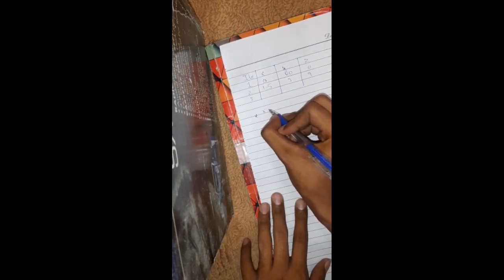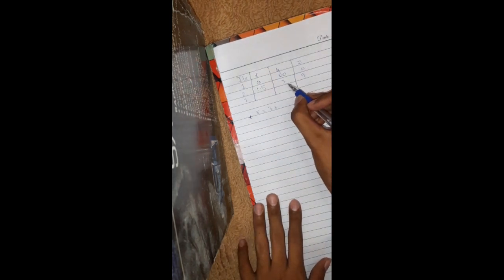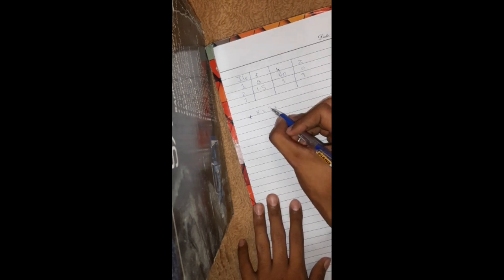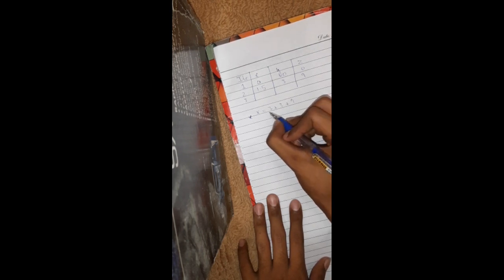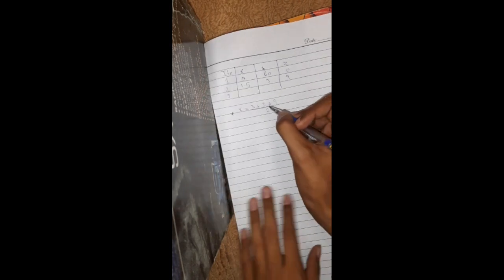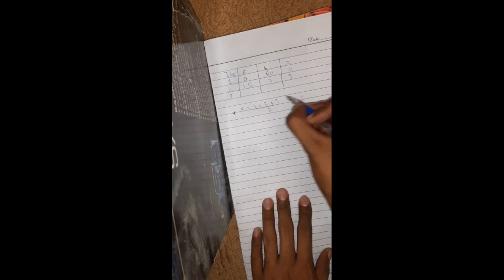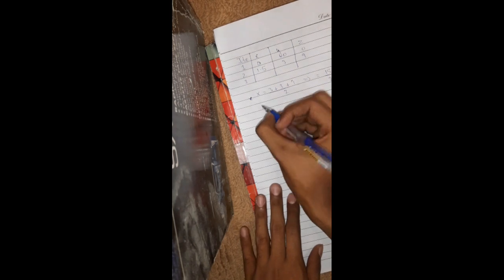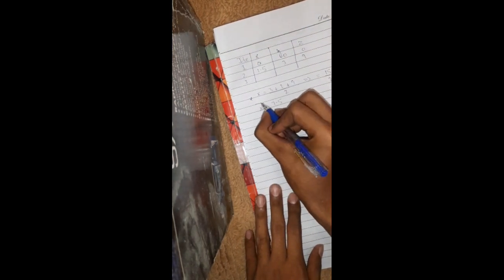Now for the third iteration we will solve for x, y and z again. That is x = (3 + y + z) / 2. We input the values of y and z, that is 3 + 3 plus 9, all divided by 2. So this will become 9 + 3 is 12, plus 3 is 15, 15 upon 2. So x will become 7.5.